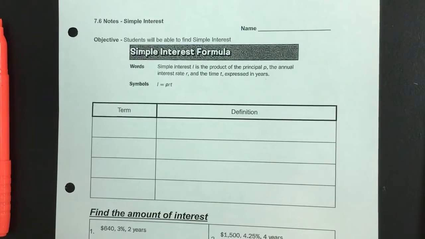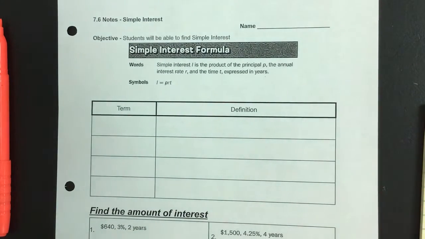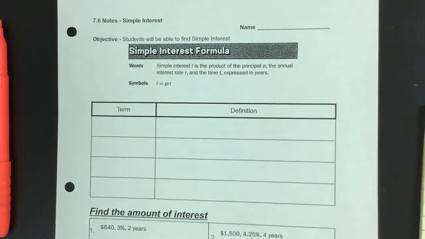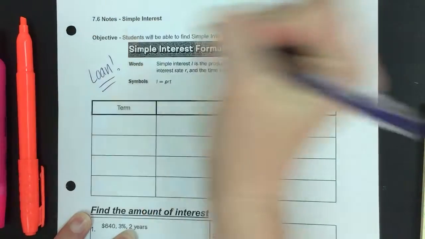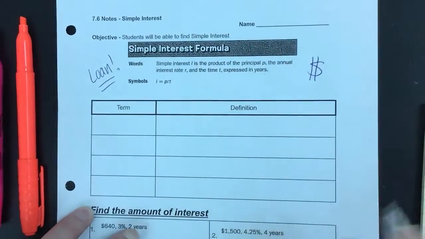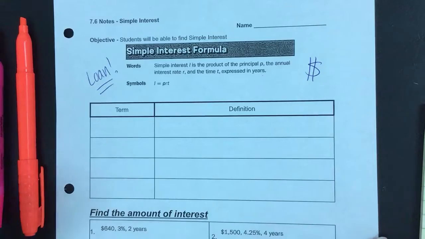All right, today is 7.6, simple interest. Simple interest is all about the fee you pay when you borrow money. So if you're taking out a loan, it costs money. It's not free. Your parents might loan you 20 bucks, but maybe they don't charge you interest, but banks will.